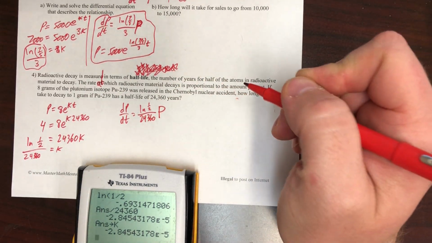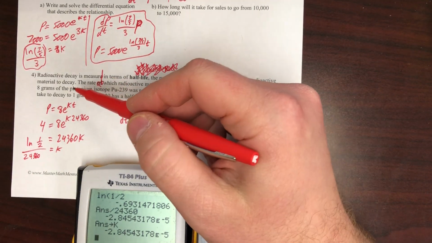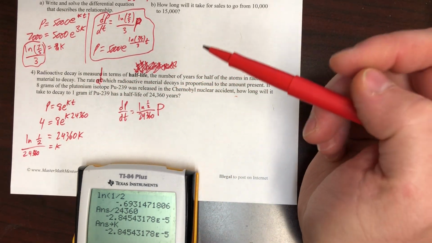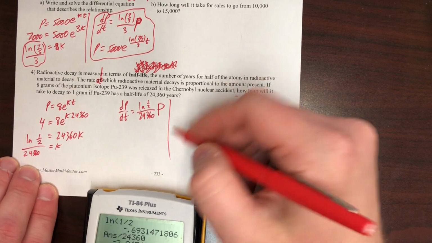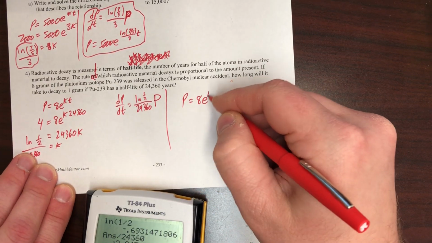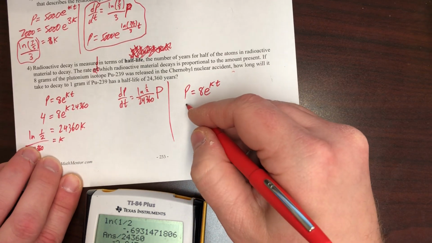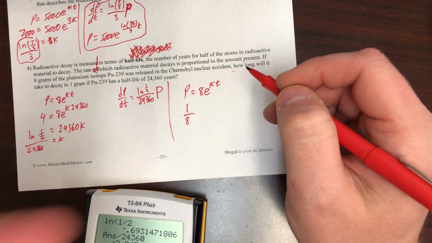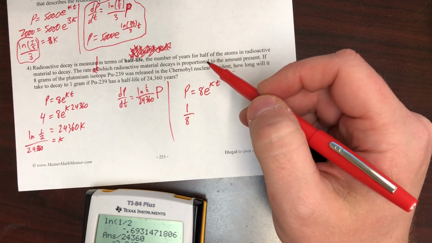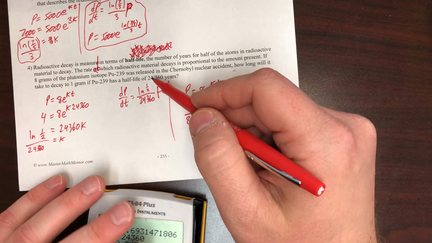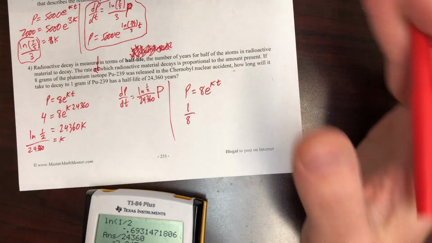So how long will it take to decay to 1 gram? I know population is equal to 8e^(kt). I want this to decay to 1 gram, which is 1/8. Oh, that's silly. It's 3 half-lives, right? It's just decaying to 1/8 of its original. That's just 3 half-lives, so it's just going to be triple that. Let's say you didn't see that.